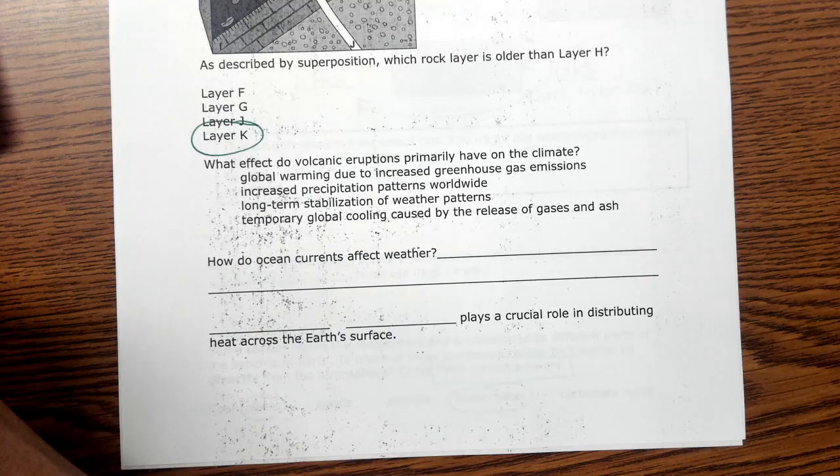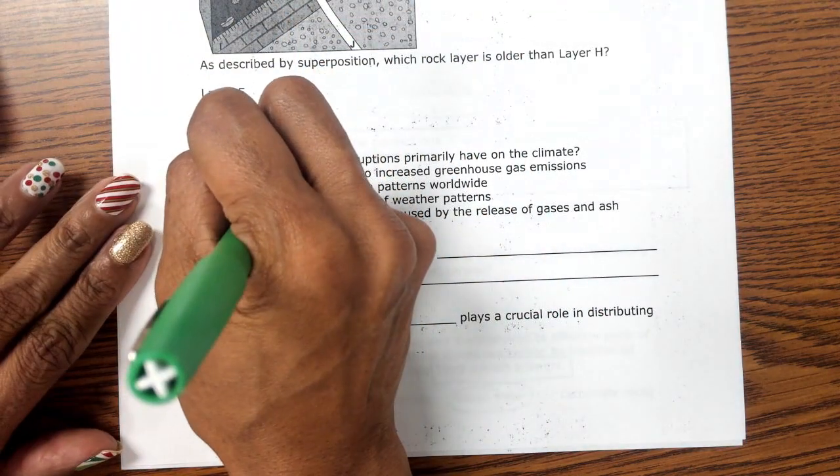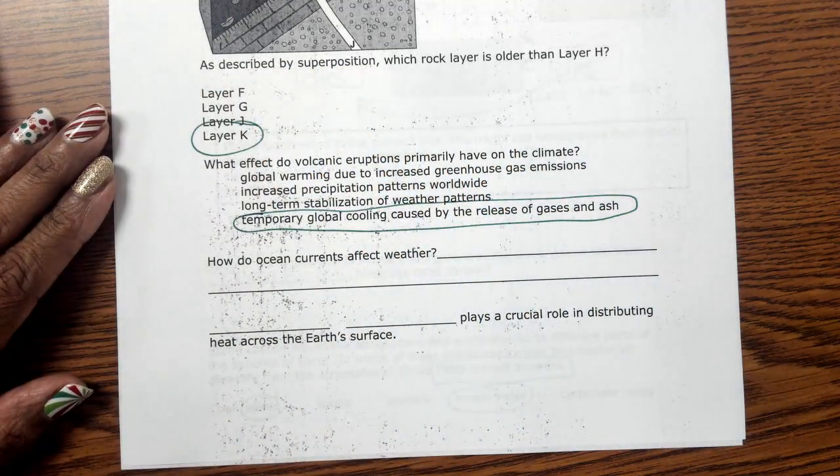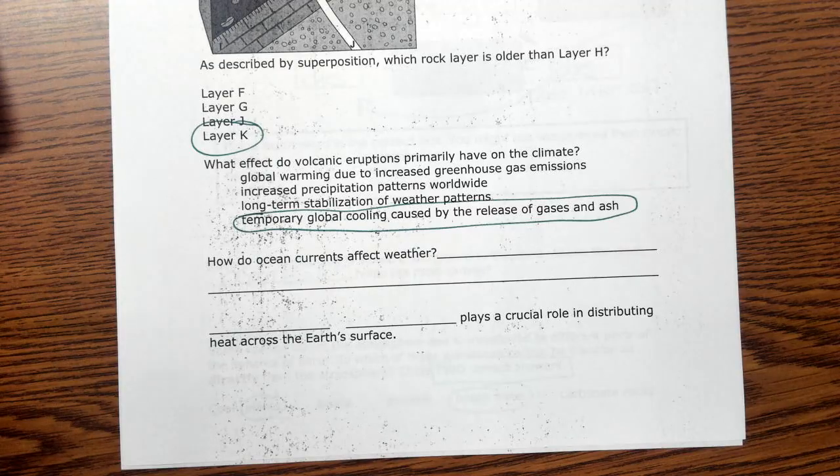So basically what happens is when those volcanoes erupt, it's going to spew a lot of dust and ash into the atmosphere. And what that does is it blocks the sun, okay? And if the sun can't get through, it can't warm the earth. So you're going to have a temporary cooling because of the release of gases and ash. That gas and ash is going to block the sun, and it's going to cause a temporary cooling. Okay. All right, last two questions.